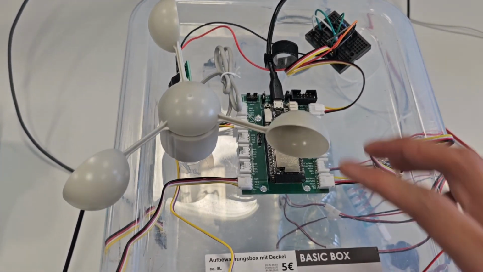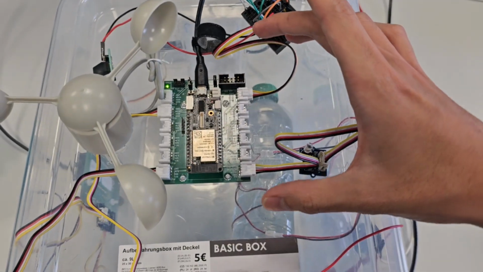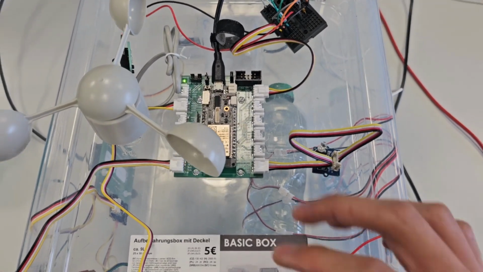That is all that is being connected to this ESP32 outdoor.